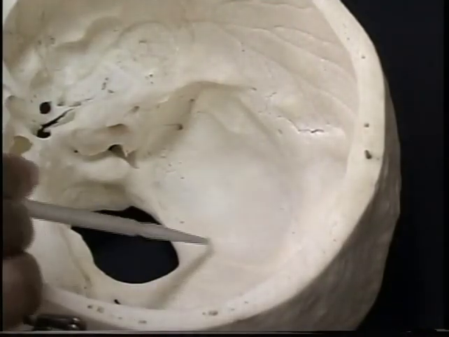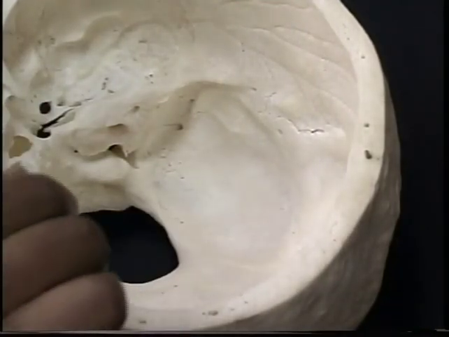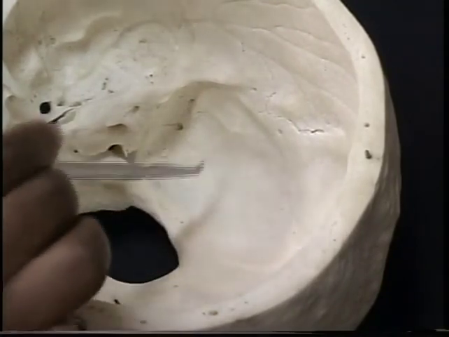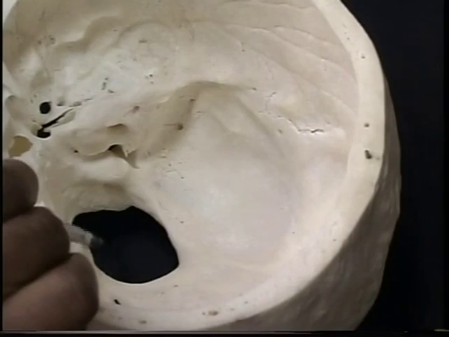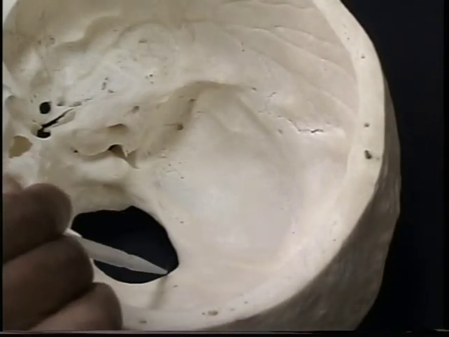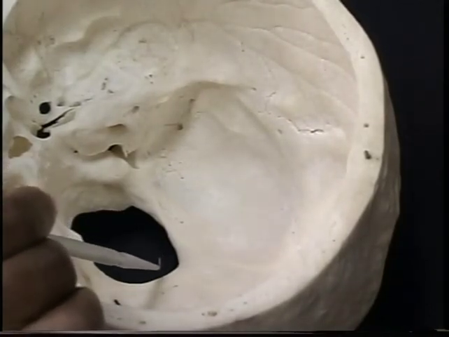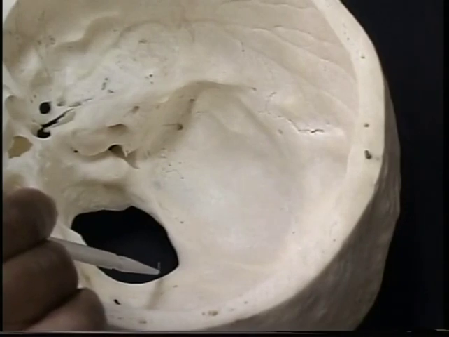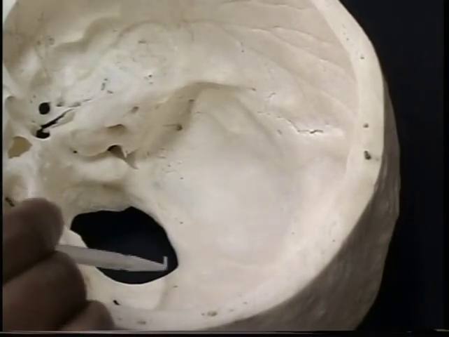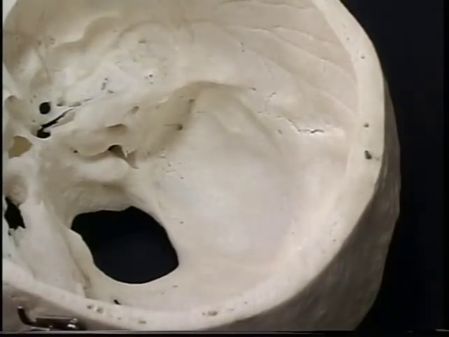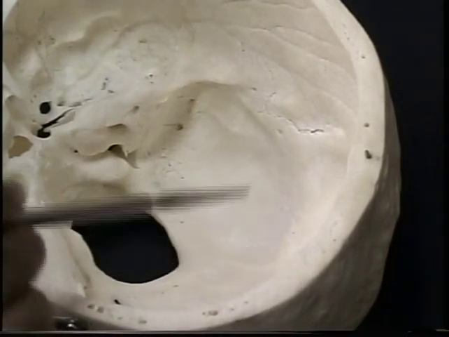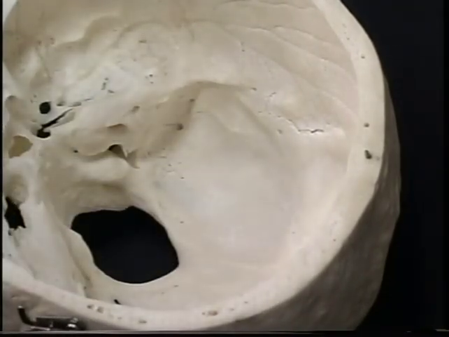These impressions are where the cerebellum lies. This big opening is known as foramen magnum, through which the spinal cord exits the brain, and the basilar artery enters inside the skull. That finishes the demonstration of the posterior cranial fossa.